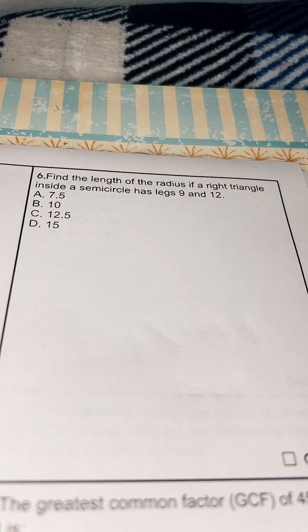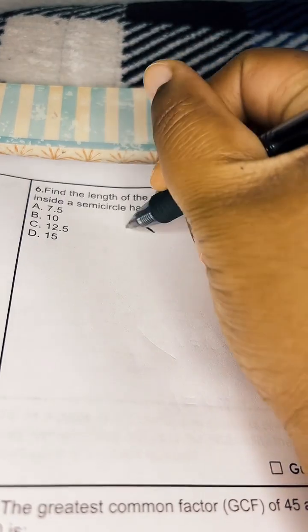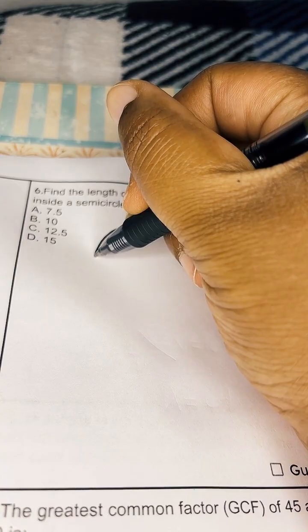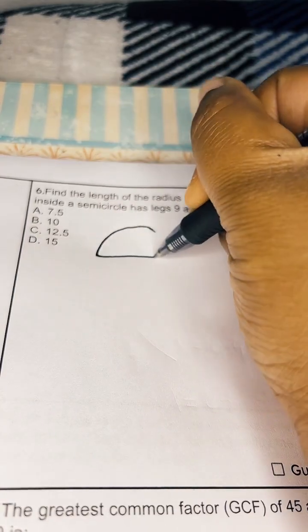Okay. All right, so find the length of the radius of a right triangle inside a semicircle. Okay, so let's draw a semicircle, which means half of a circle.